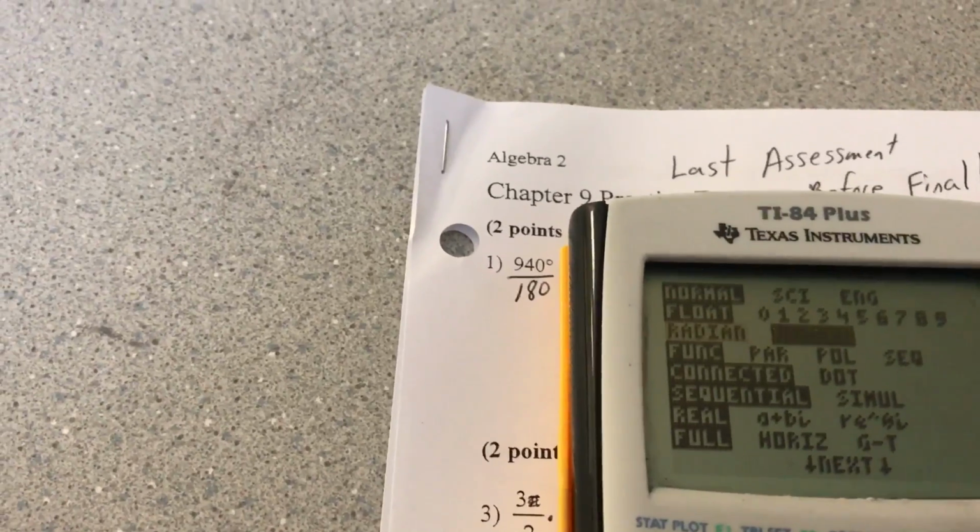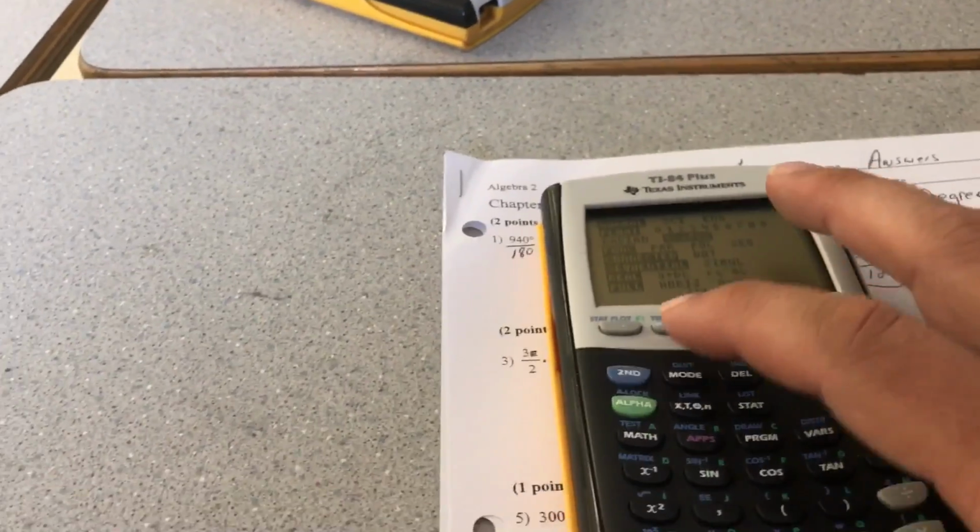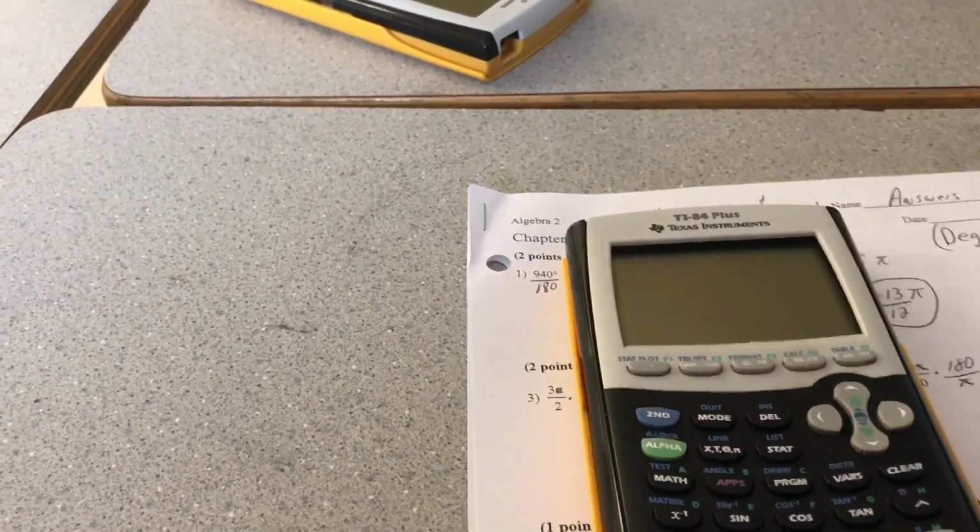When you take your test on Thursday, make sure you check the mode on your calculator and make sure degrees is highlighted. Because if you're not in degree mode, a lot of your questions are going to be wrong. So make sure you're in degree mode.